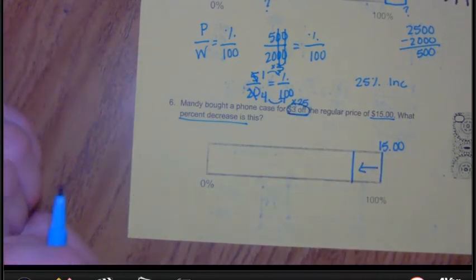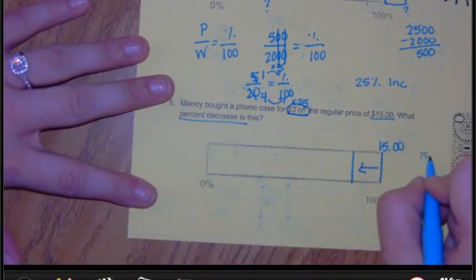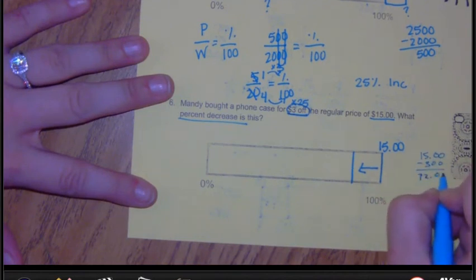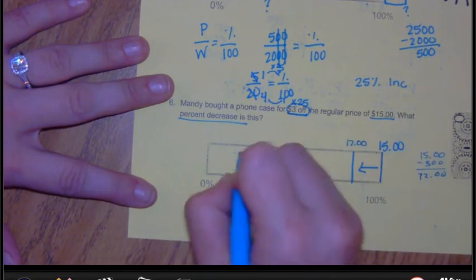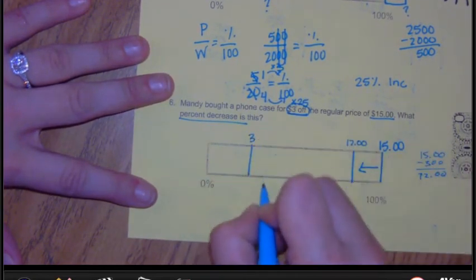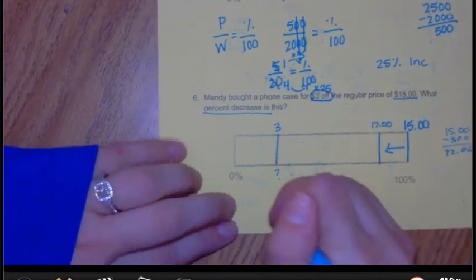Okay, she got a $3 off coupon. All right, which that's my difference right here. So if you think about it, 15 minus 3 is 12. Okay, so she paid 12, but because that's my difference right here, my $3, I want to know what percent is $3 off of my original price of my phone case.